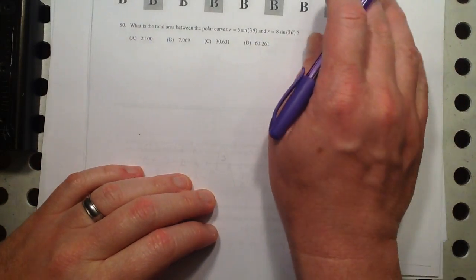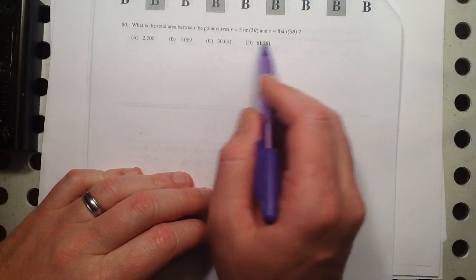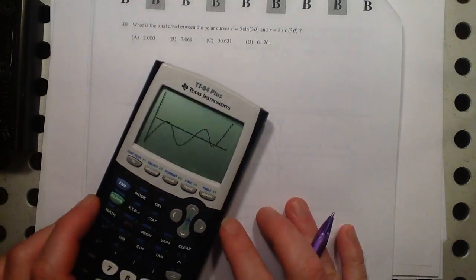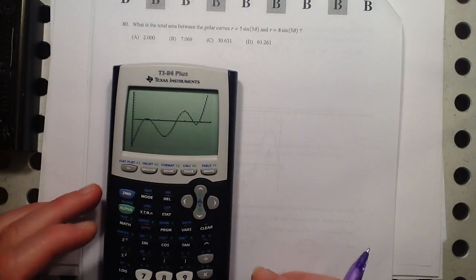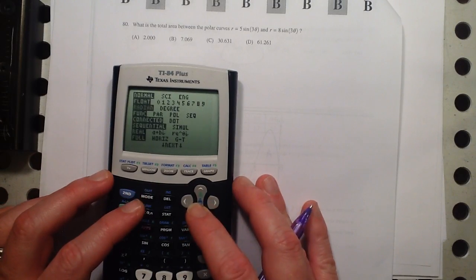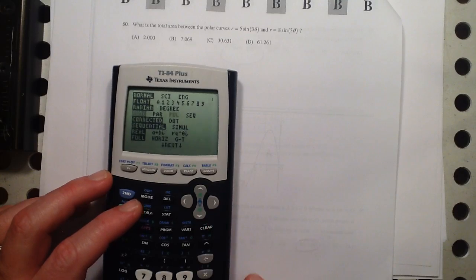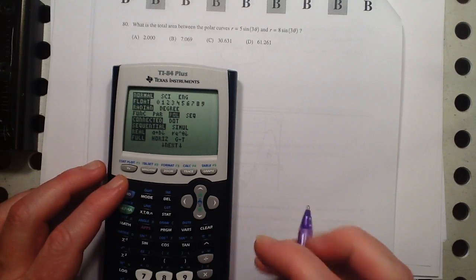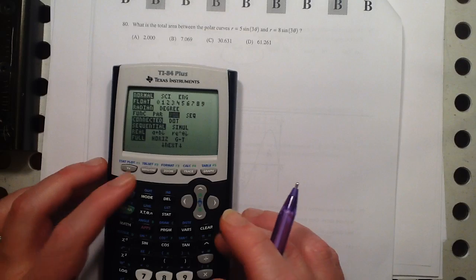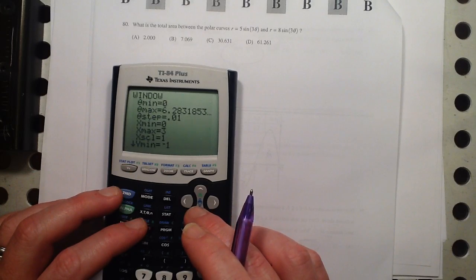What's the total area between the polar curves, this and this? So I think I'm going to go ahead and make a graph of these to see what they look like. So I'm going to go into polar mode to get a picture of this. And let's see what my window looks like here.